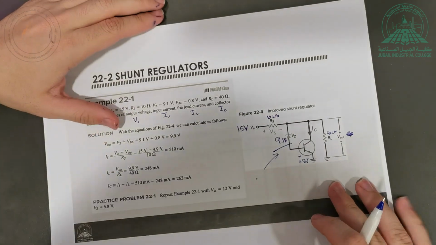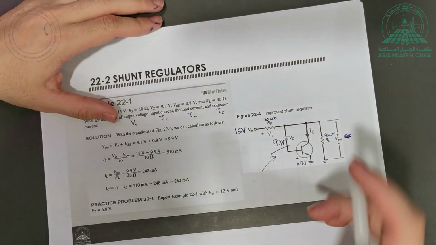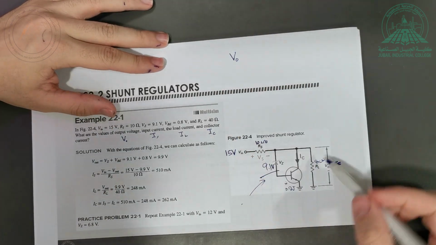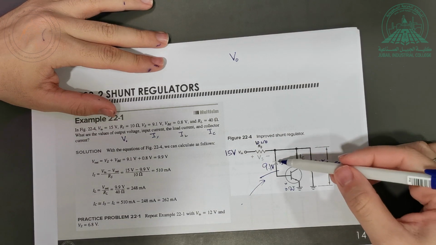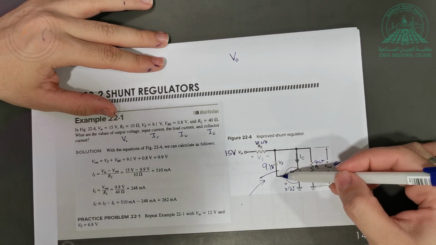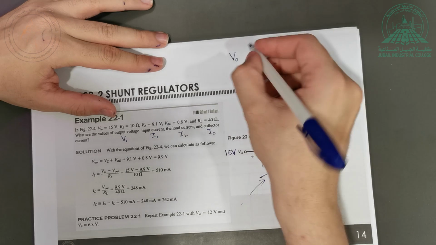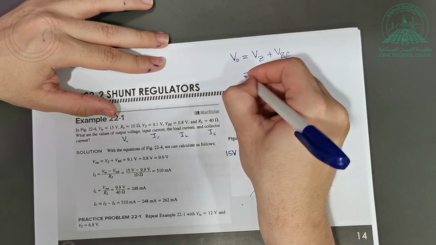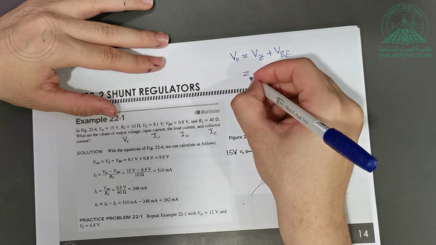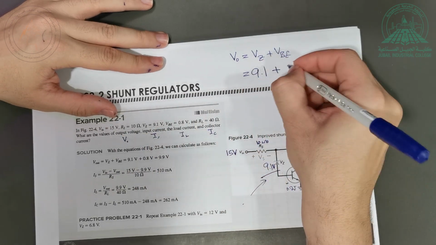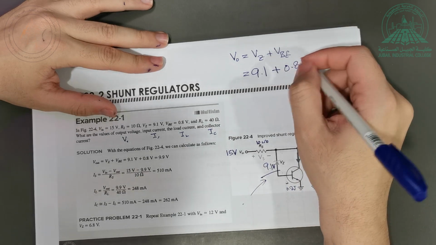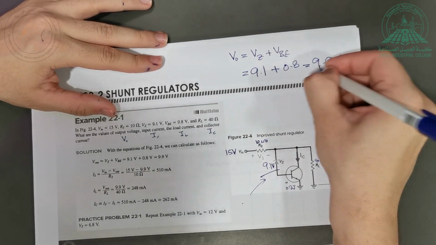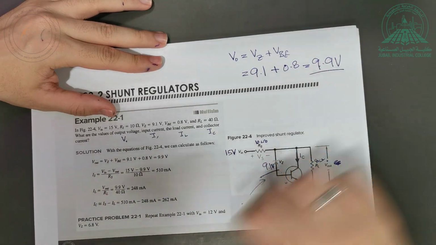This is a very straightforward example. Let's start with V out. In this circuit, V out is Vz from here to here plus VBE. How much is Vz in this question? It is given to us as 9.1. How much is VBE? It's 0.8. Means V out will be 9.9 volt. It will be fixed at 9.9 volt.